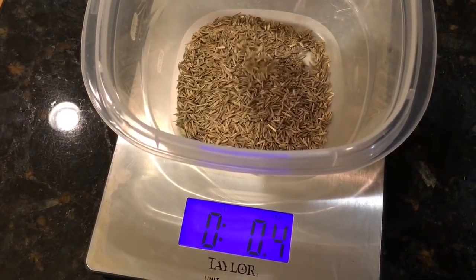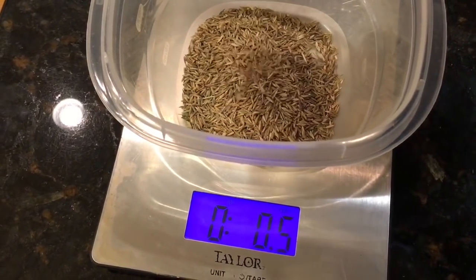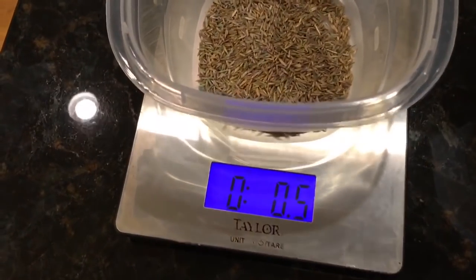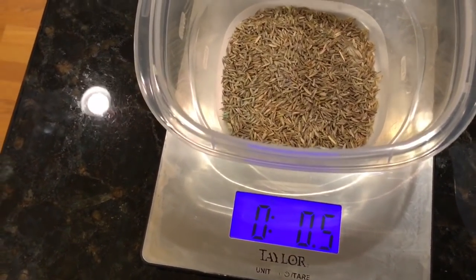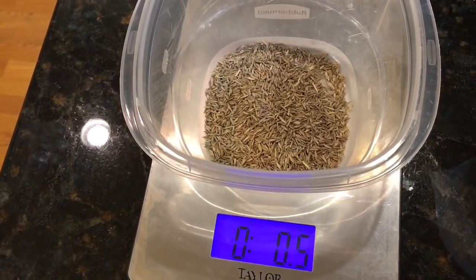This scale is really sensitive too. It's a pretty good one. All right, there we are. 1/2 ounce of grass seed. Let's start counting.